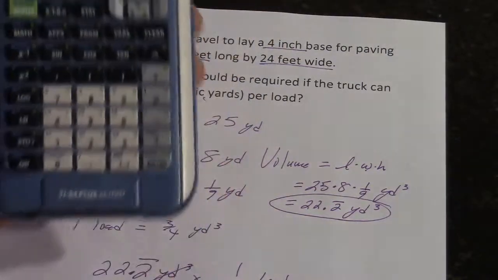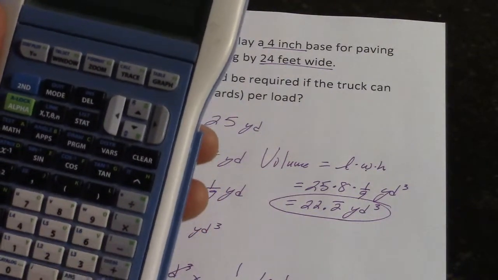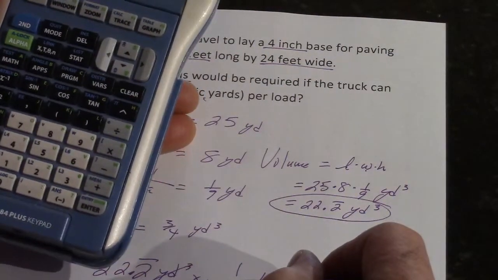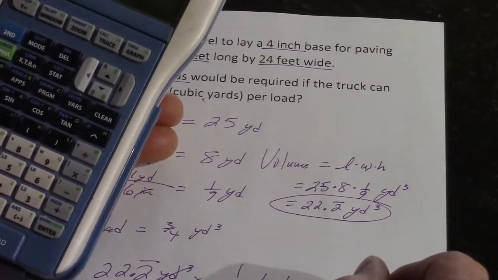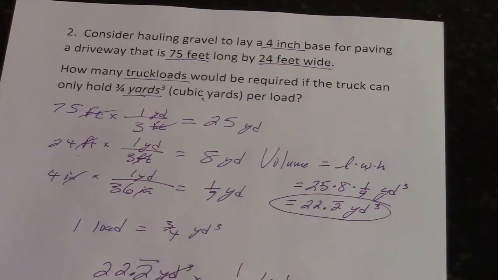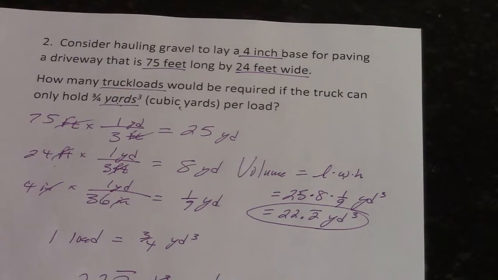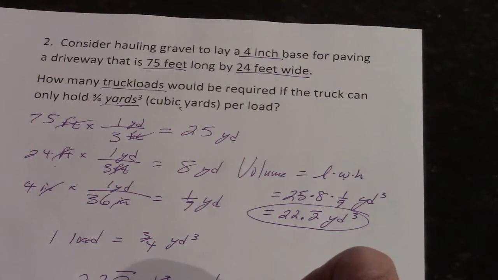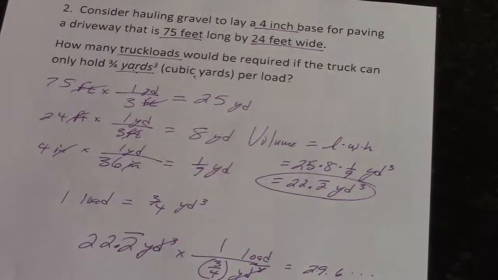I'm just going to divide that. I'm going to go times 1 in the numerator, divided by 3/4. Now I don't want to put 3/4 in. I could put parentheses around it, but it's just faster to put it in as 0.75. And that looks like it's 29.629 and so on. So if you do 3/4 of a yard at a time, you're going to have to take over 29 loads. It will be 30 loads, approximately. You'll have to have 30 loads to cover that. Okay? And that's the end of that video.